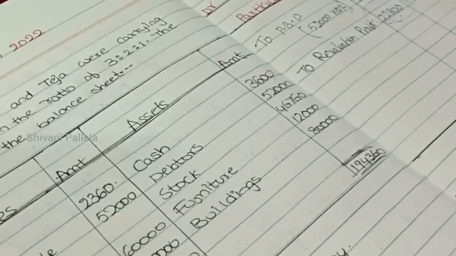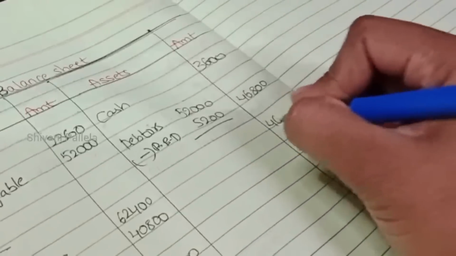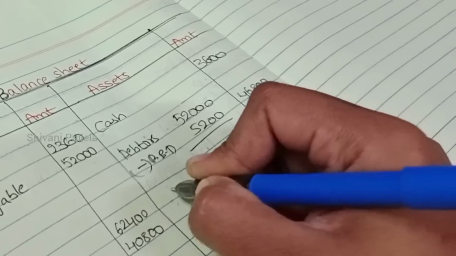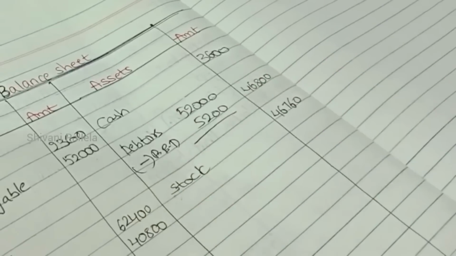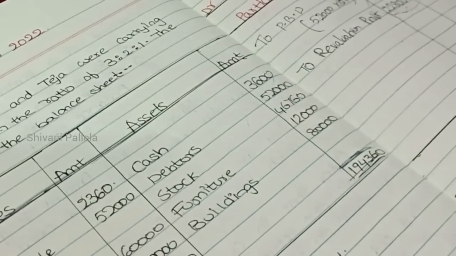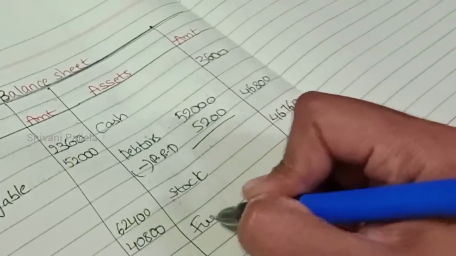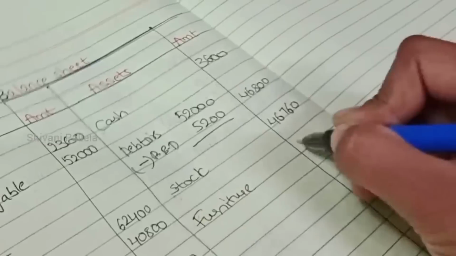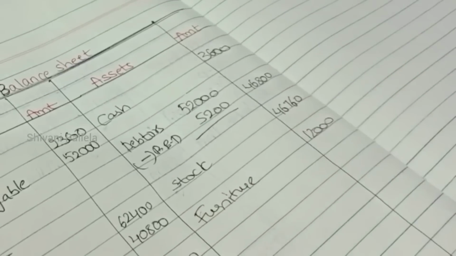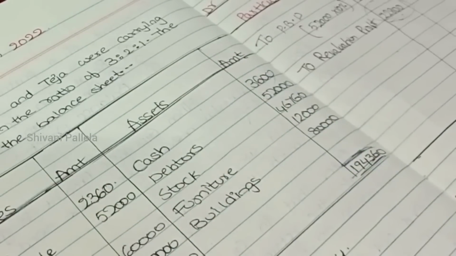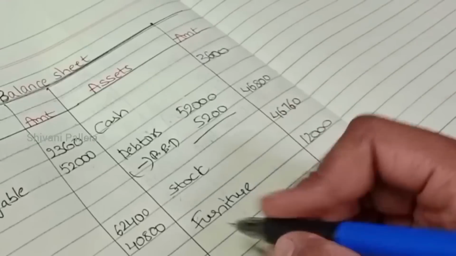Stock does not have any adjustment, so here I am writing stock. Next, furniture also does not have any adjustment, so I am just adding that value here. Furniture 12,000. And the next is buildings, appreciated by 28,000.